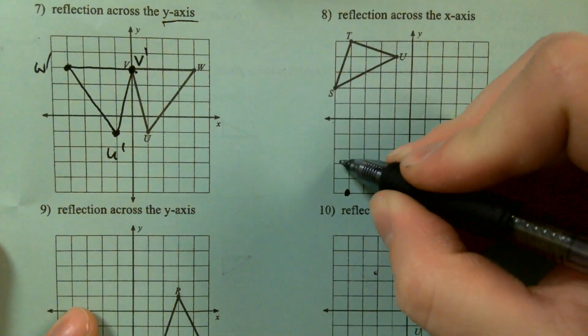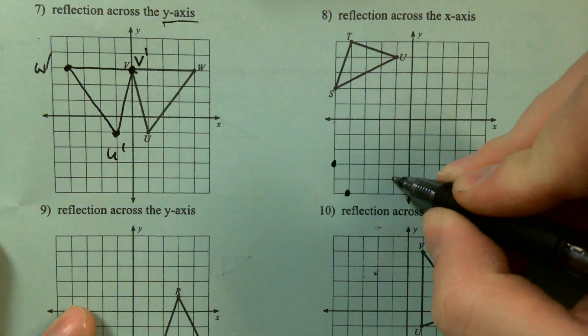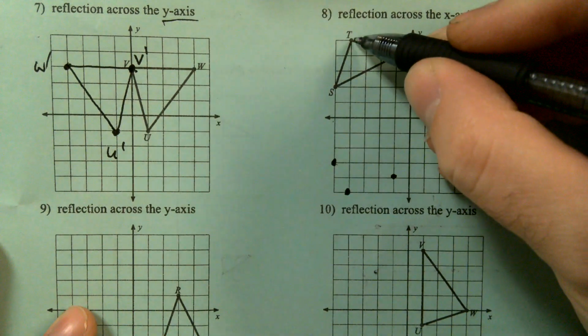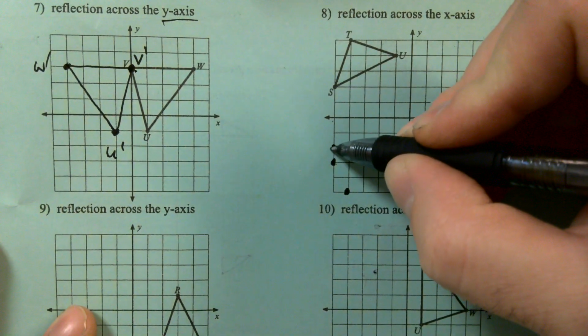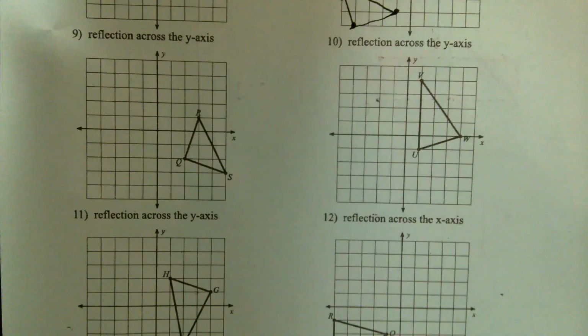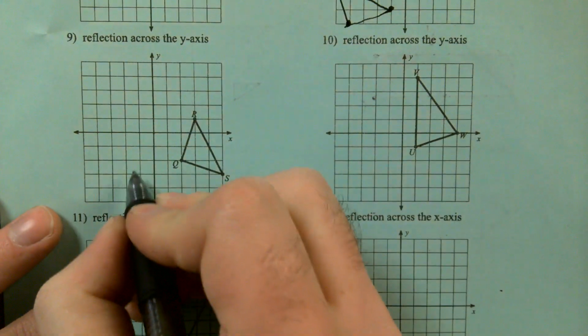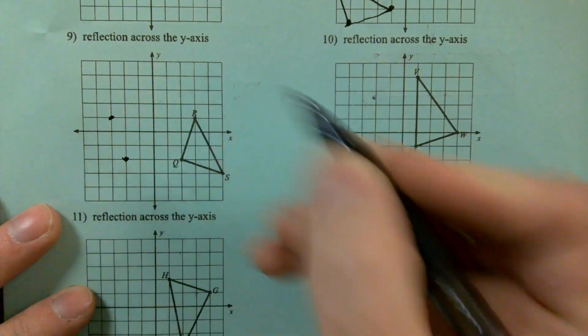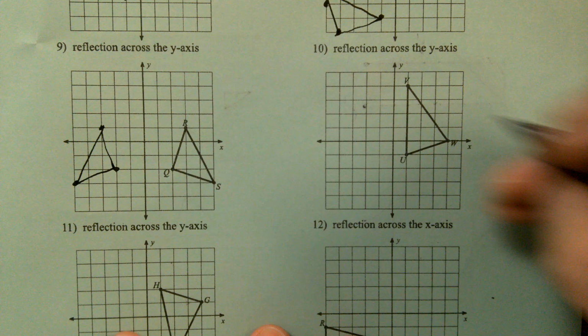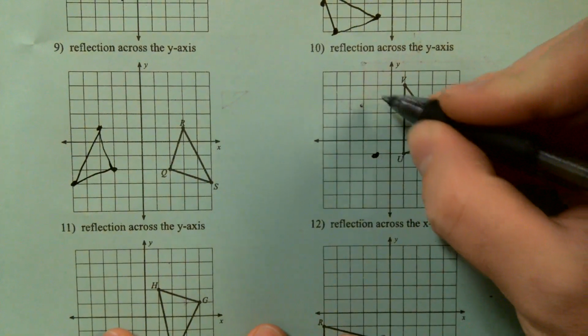Boom, boom, boom. That looks right, right? No, doesn't look right. 4, 4, 5, 5, 2. There it is. Okay, so it's down there. Number 9, we're reflecting across the Y. There's Q, there's R, there's S. Boom, boom, boom. 10, reflecting across the Y again.